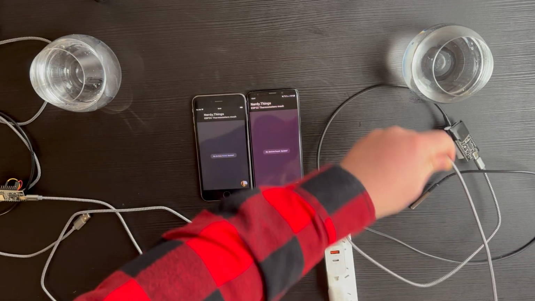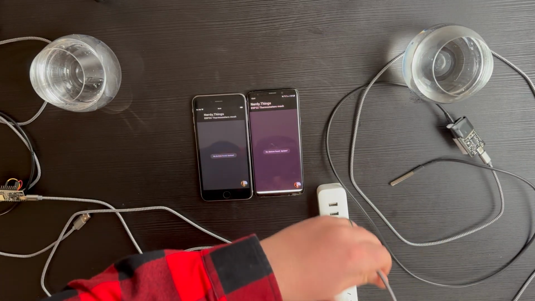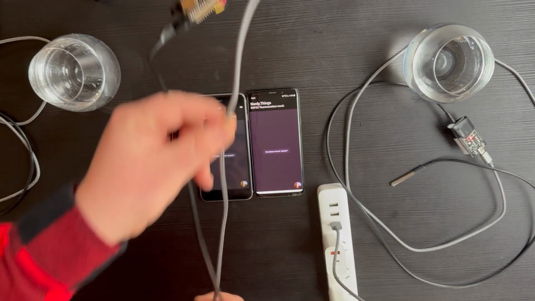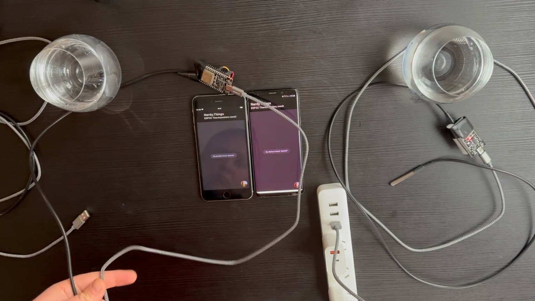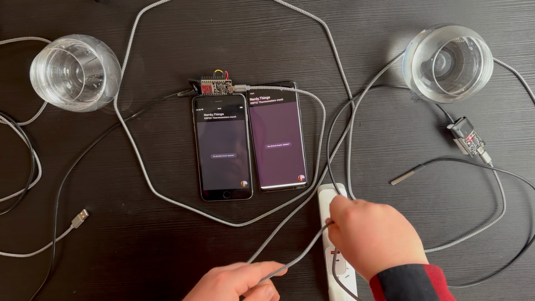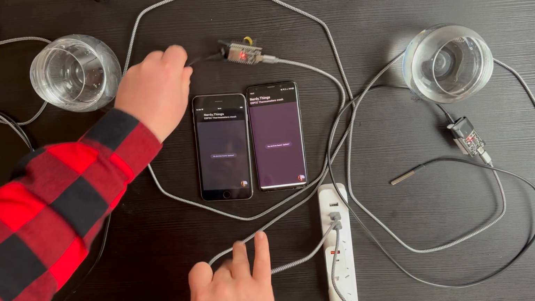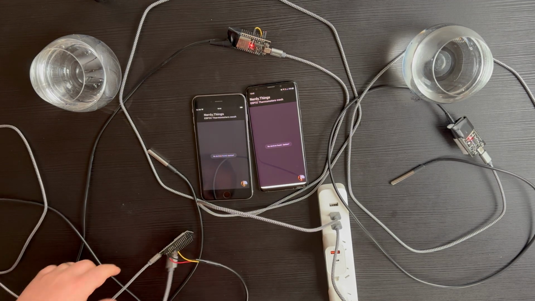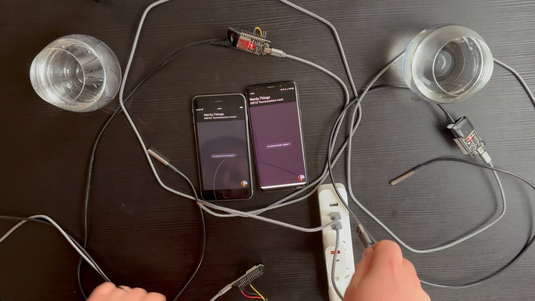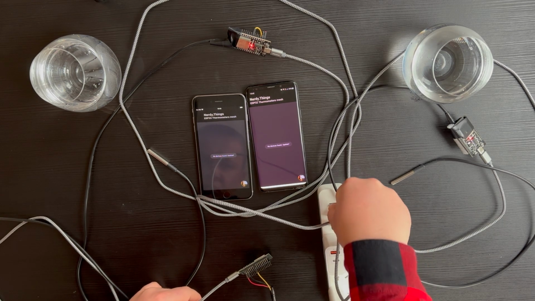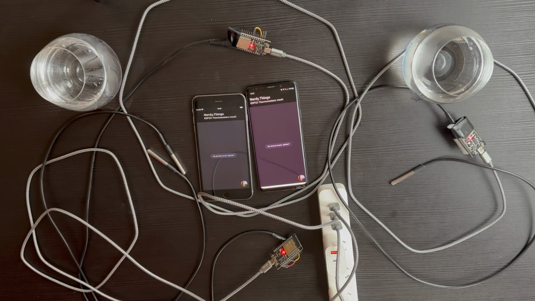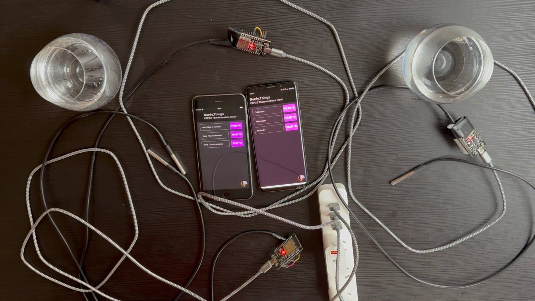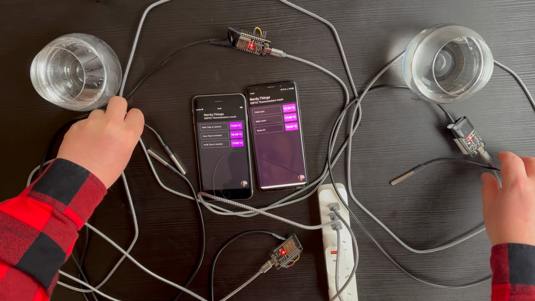Let's power this device. And the second set with same configuration. Also power it. Last but not least, the third configuration with same devices. When we powered everything, we can press update button in the application. And as we can see, both applications received data from all sensors.